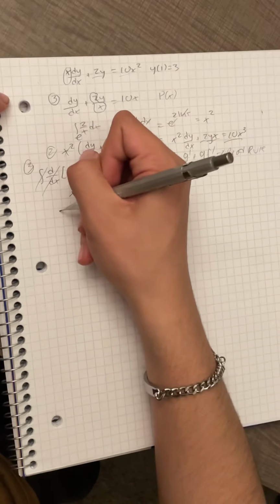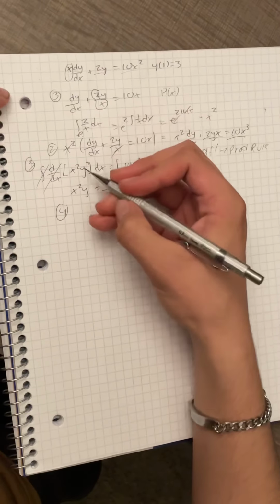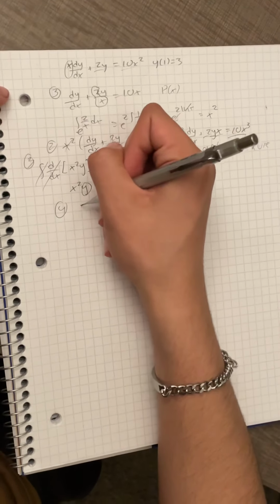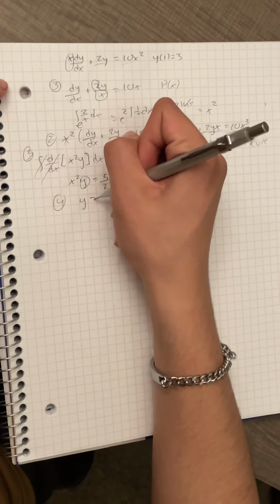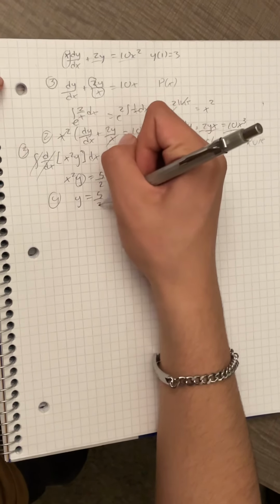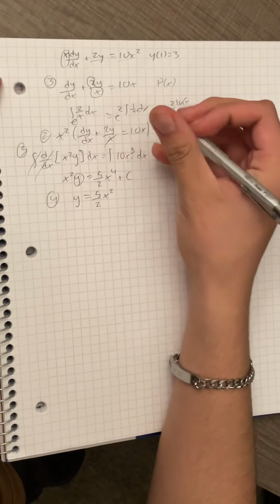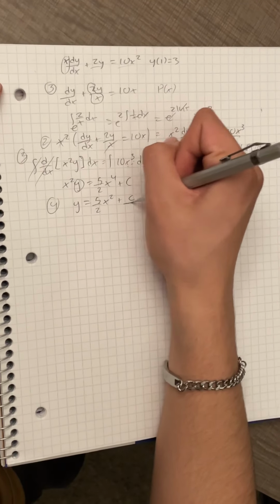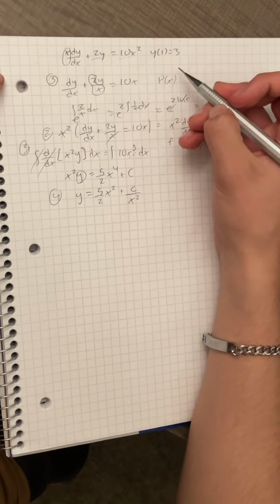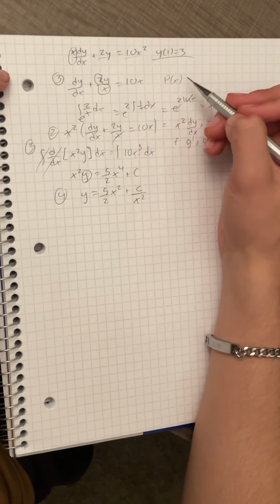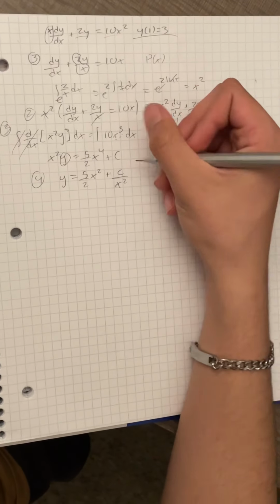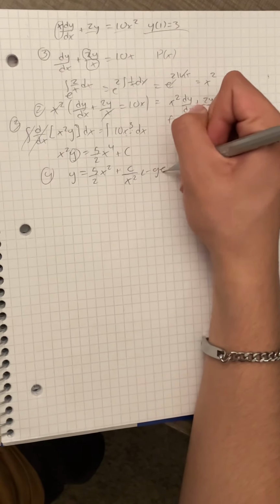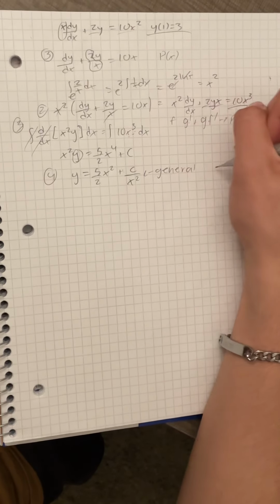And the final step, step number 4, would be to isolate y. So we divide both sides by x squared, which leaves us with y equals 5 over 2 x squared plus c over x squared. And because it's an IVP problem, we need to plug in the initial condition, because this is just the general solution and not the final solution.